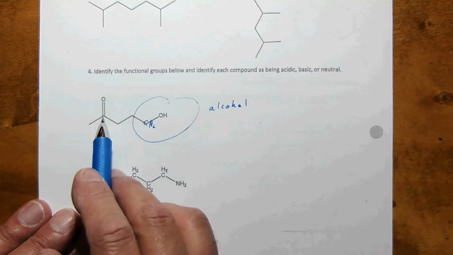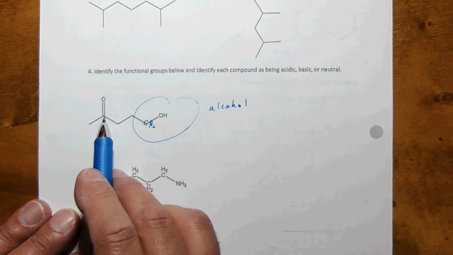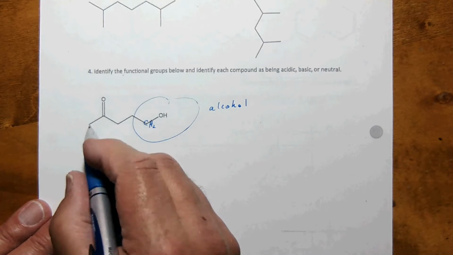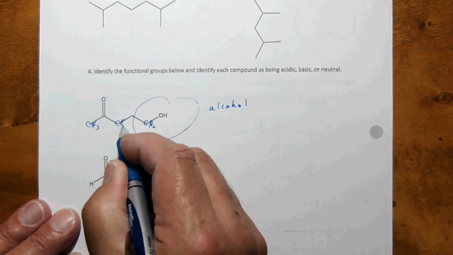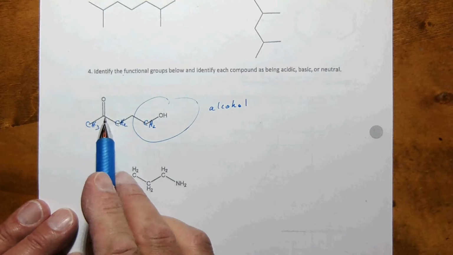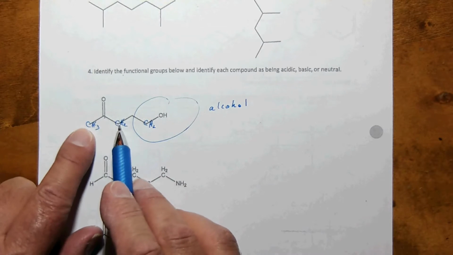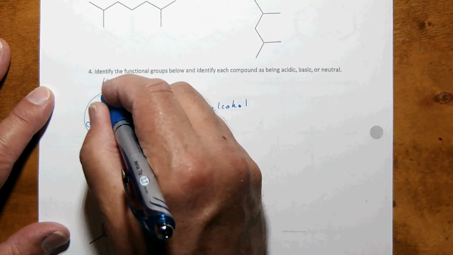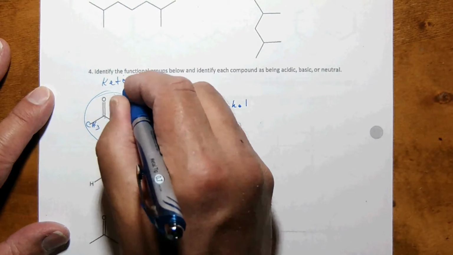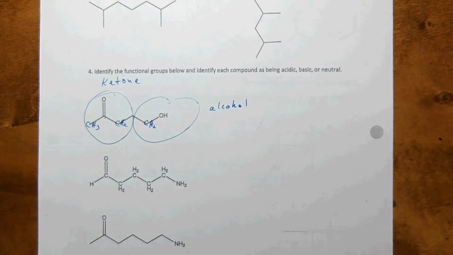Got that real special carbon, that carbonyl. And it's got a carbon on one side, that would be a CH3. It's got another carbon, a CH2. Hey, you got your carbonyl and you got the carbon on both sides. This part of the molecule is classified as a ketone.